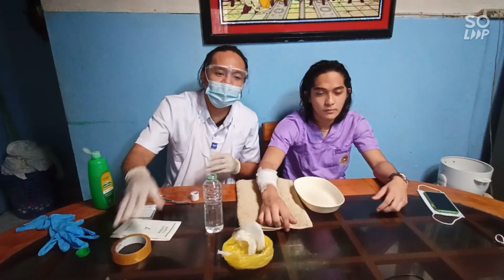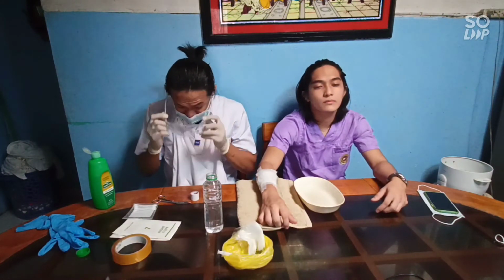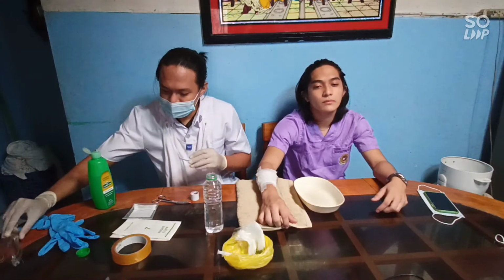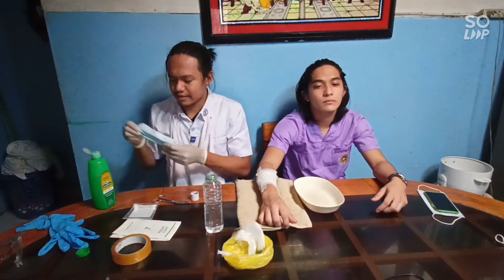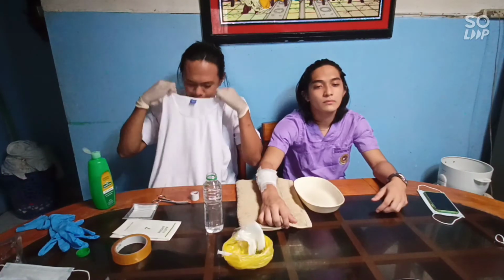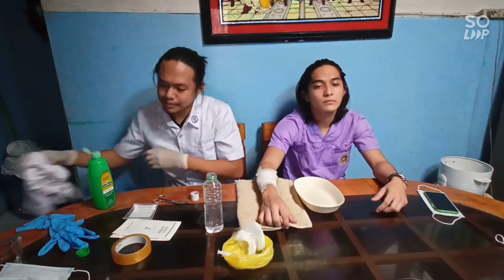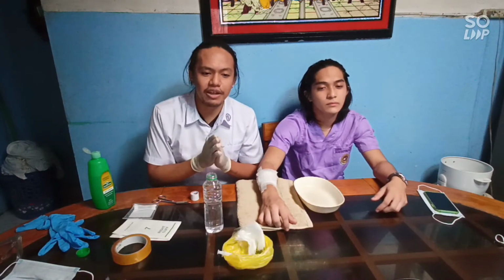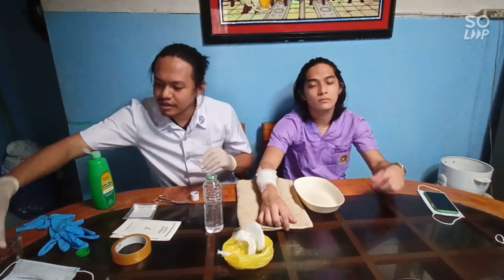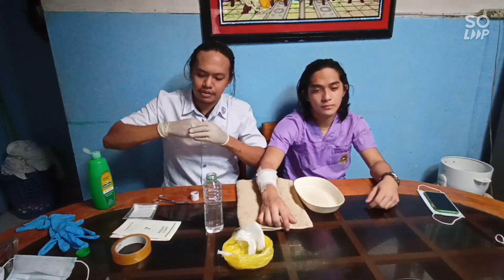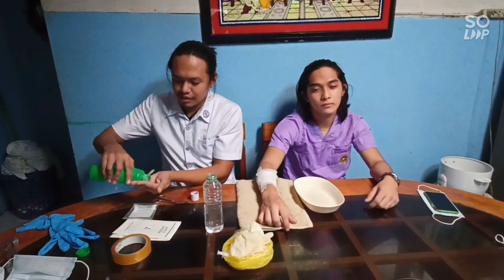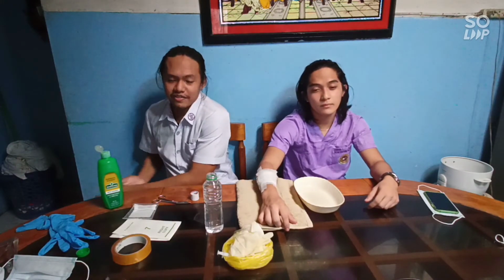Then after is to remove mask, goggles, and gown. Mask, then gown. Then dispose of the equipment and soiled supplies, remove gloves, and perform hand hygiene. Perform hand hygiene once again to deter the spread of microorganisms.